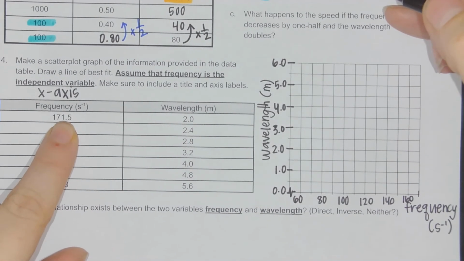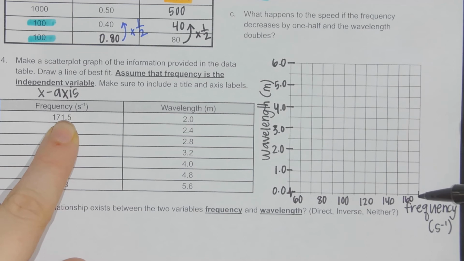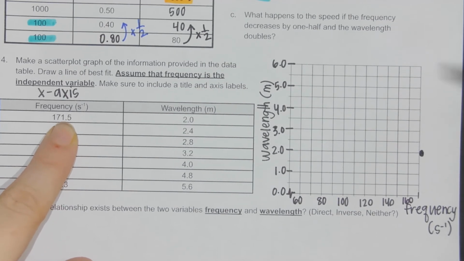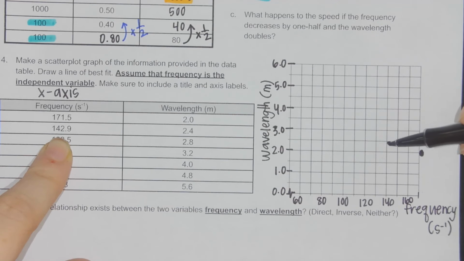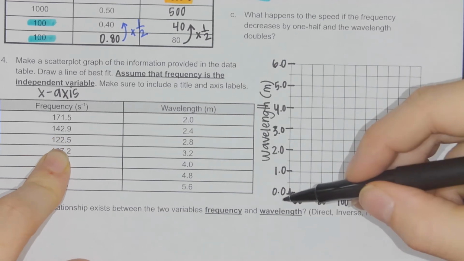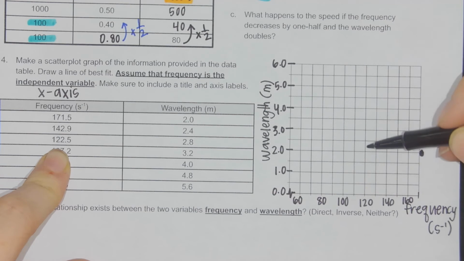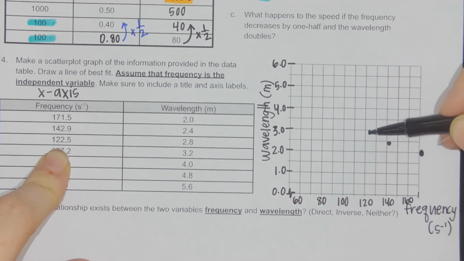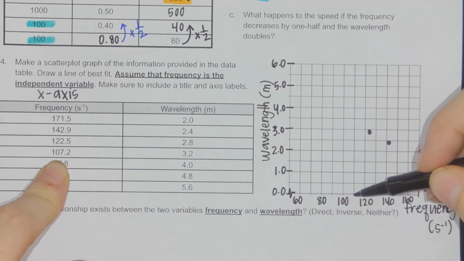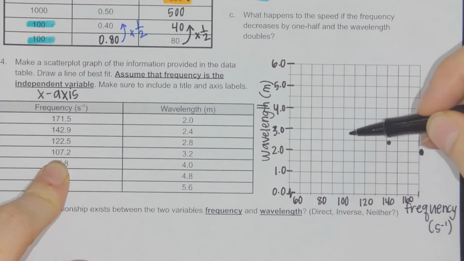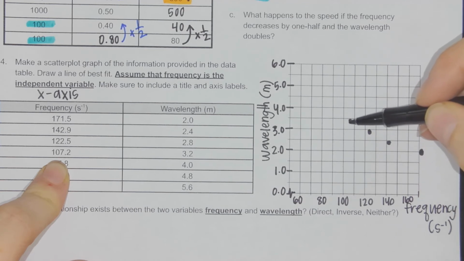So at 171.5-ish, we're at 2. It's not the best graph I've ever done in my life, but it'll work. 107.2.